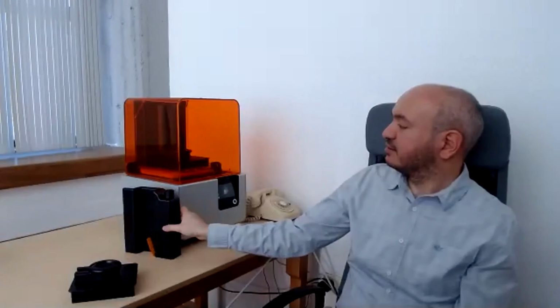Any questions related to the machine, guys? And it's about this SLA printer. So I will try to be in that position and show you the, yes, this is much better.